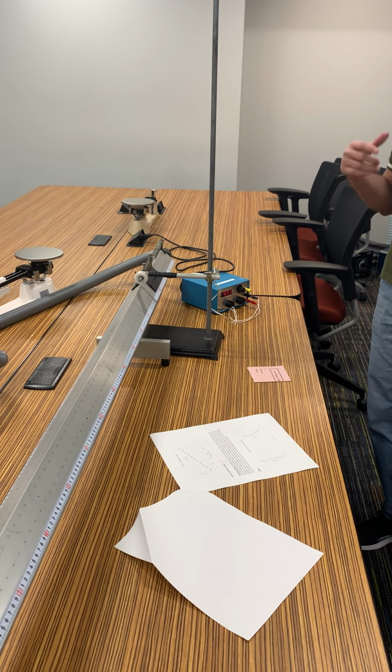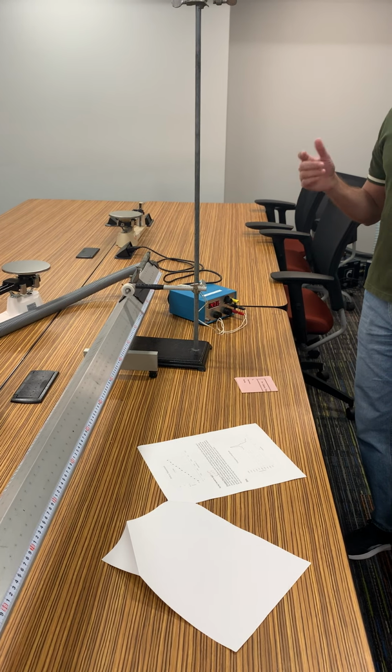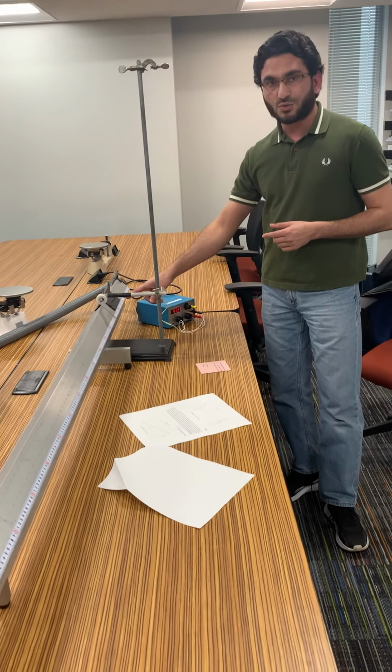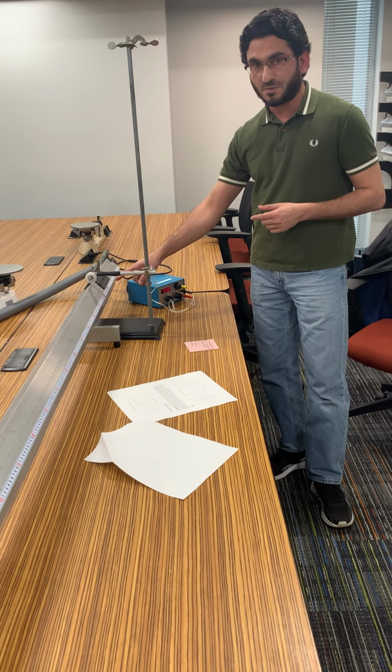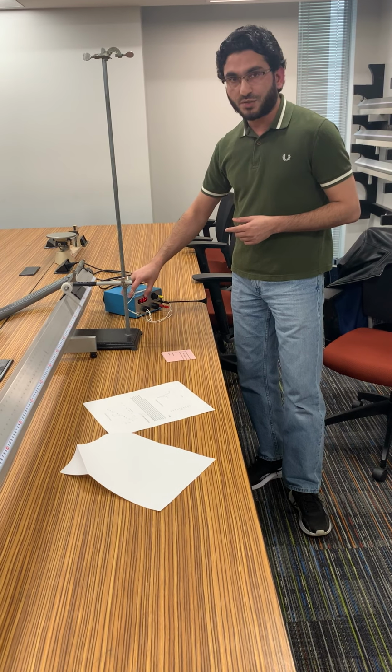So now basically we have the resonance frequency from the experiment, which is the frequency for which the amplitude, or the displacement, was maximum. So that is our experimental value, what we read from here.